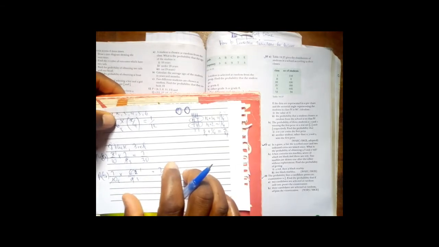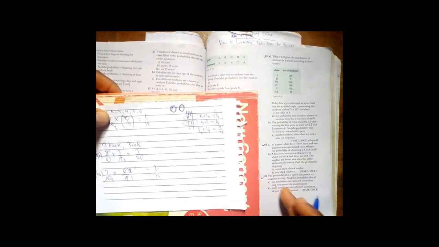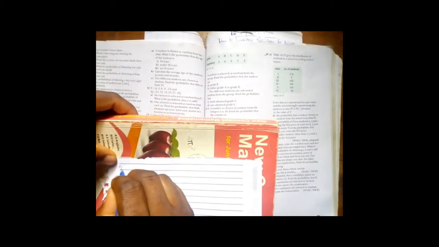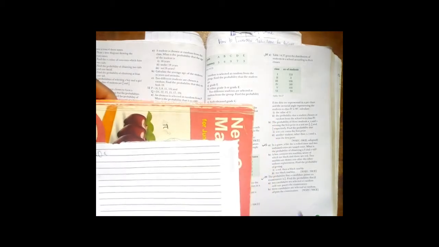So if you look at number 20, number 20A, the probability that a candidate passes an examination is 1 over 5.